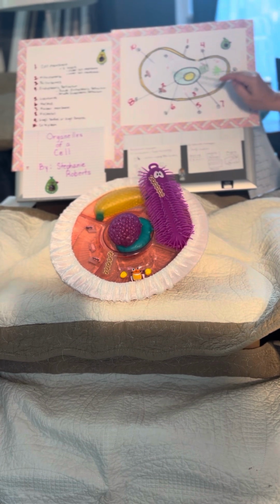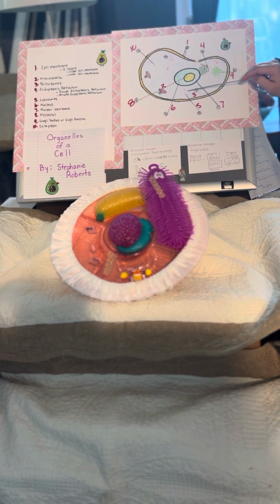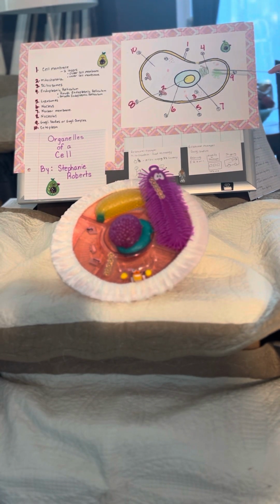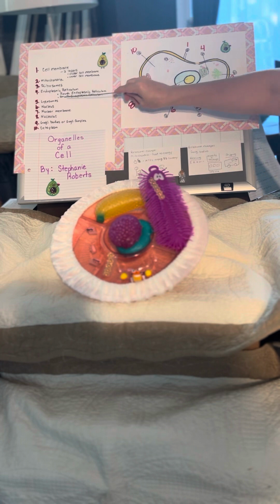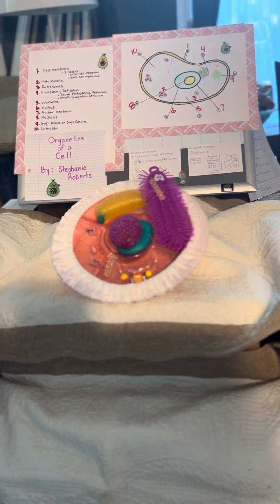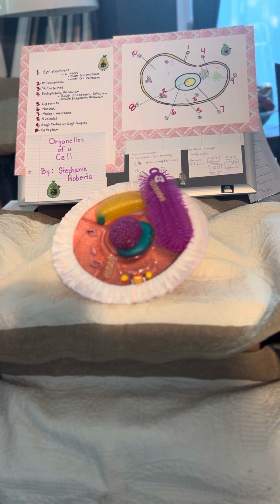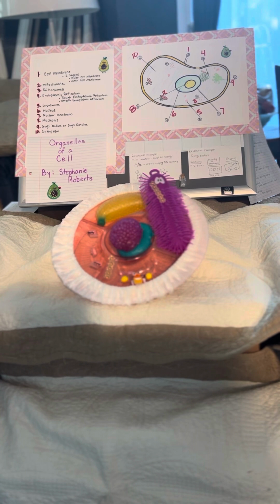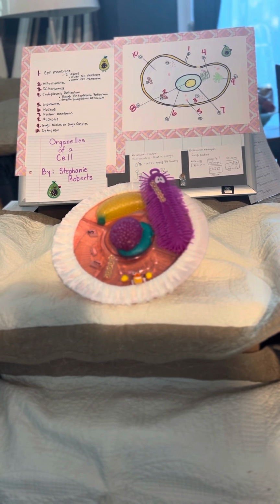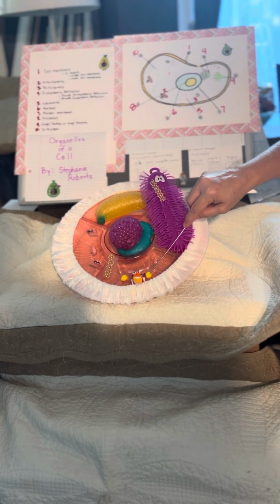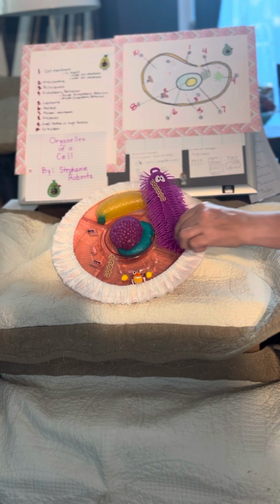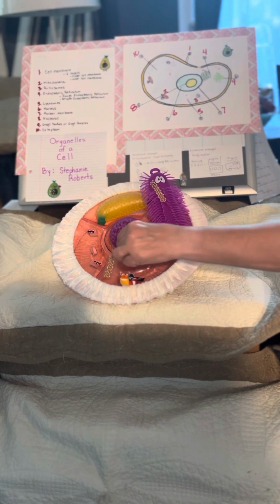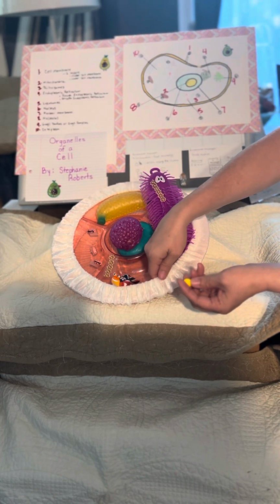Number 5, right here, these are the lysosomes. Lysosomes break down materials and digest molecules and can also digest dysfunctional mitochondria if they do not benefit the system. These here are lysosomes.